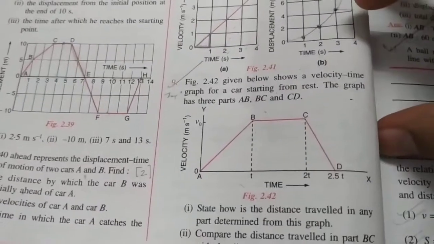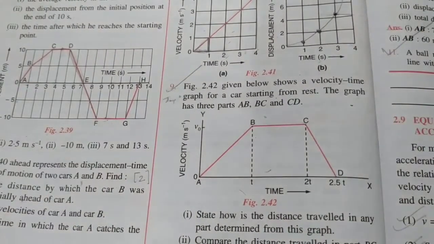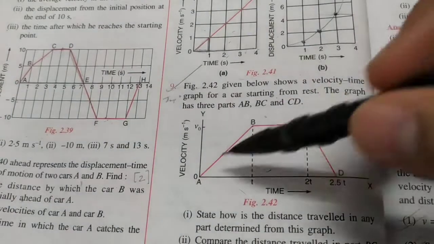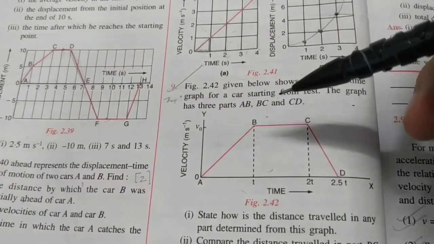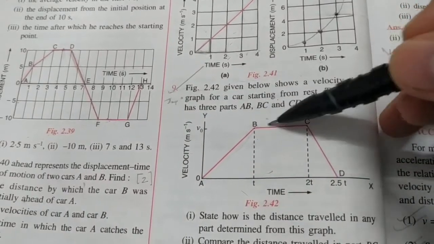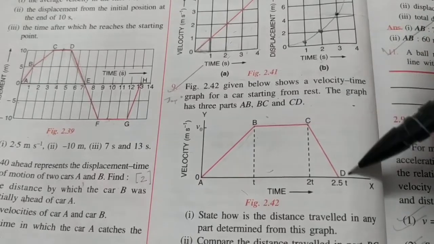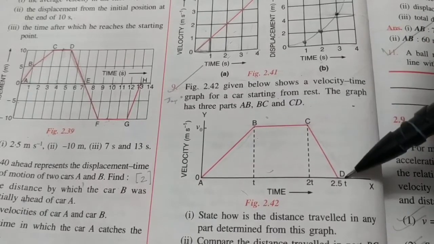Next, the 9th sum. So it's a VT graph. Always check if it is a VT graph or ST graph. Let's understand this motion. So what happened in AB in a VT graph? This is uniform acceleration. From B to C, what happened? Uniform velocity. And C to D is uniform retardation.